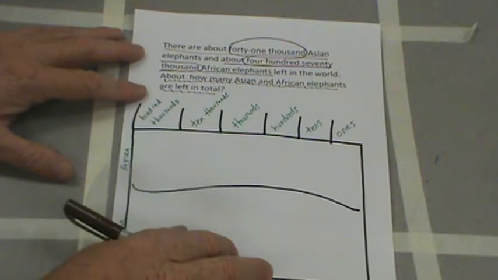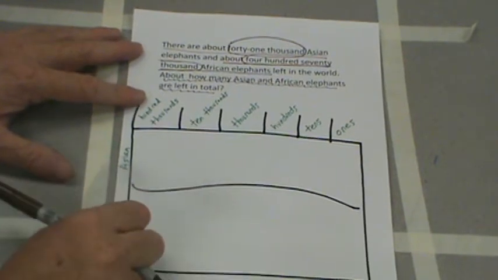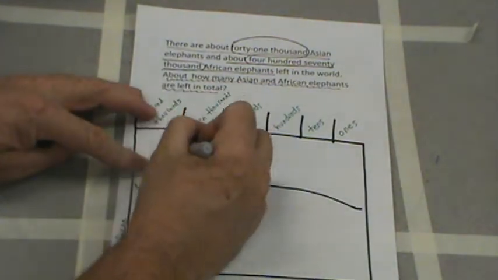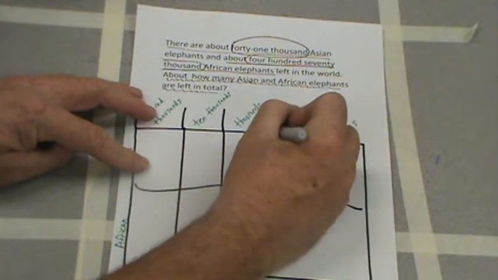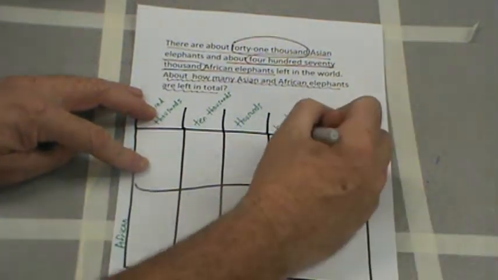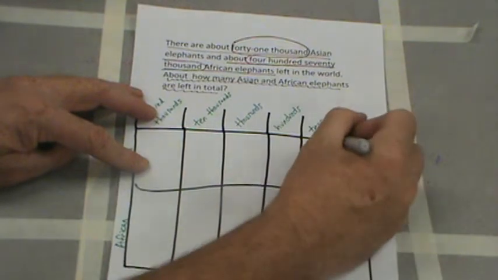So let's start off with our Asian elephants, okay? And take a pencil, and you're going to finish the columns here. 10,000s, thousands, hundreds, tens, and ones, okay? I've kind of separated the African and Asian elephants just to give us a little clearer idea of this. So let's see what we got going on.